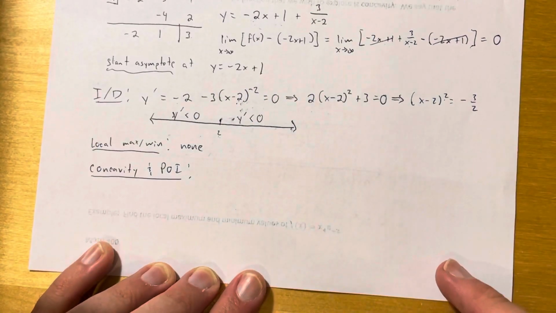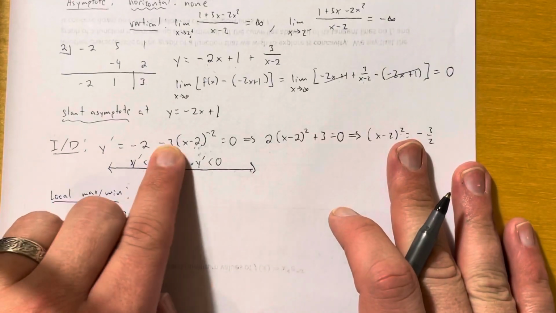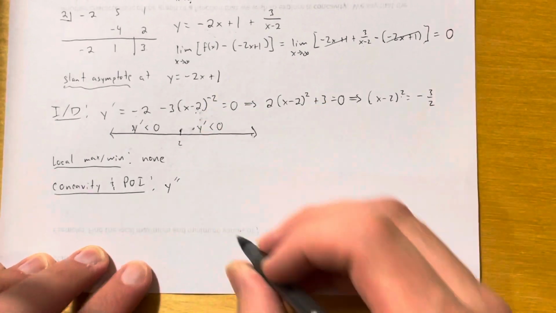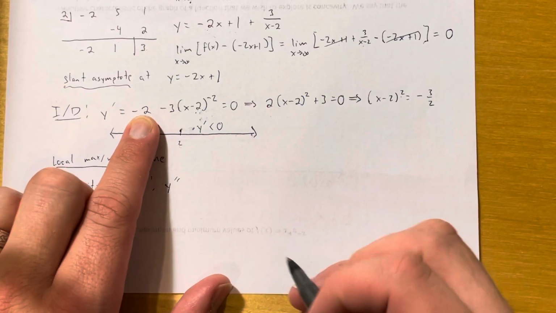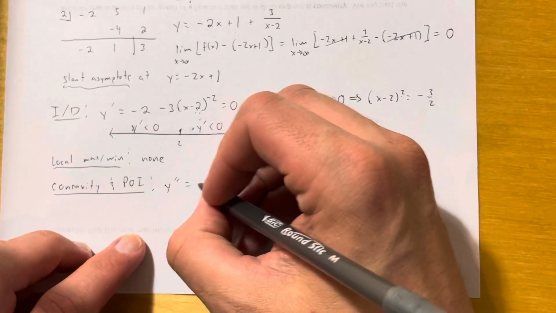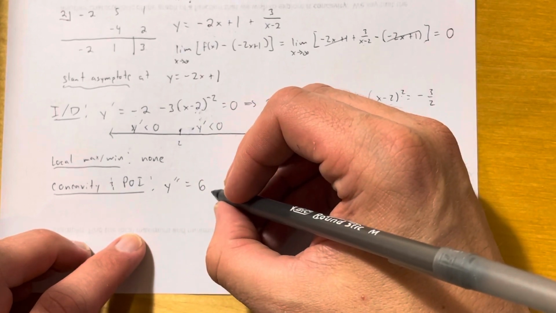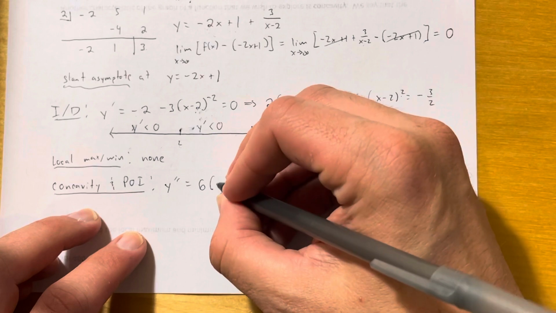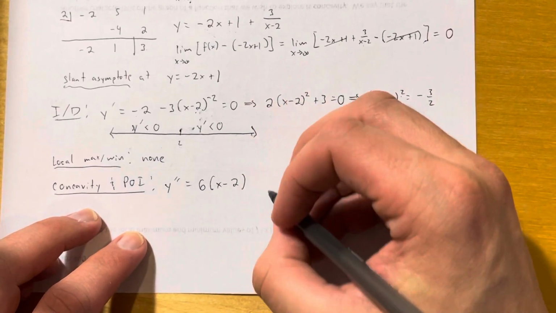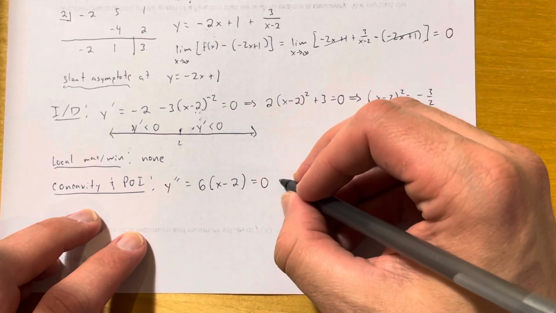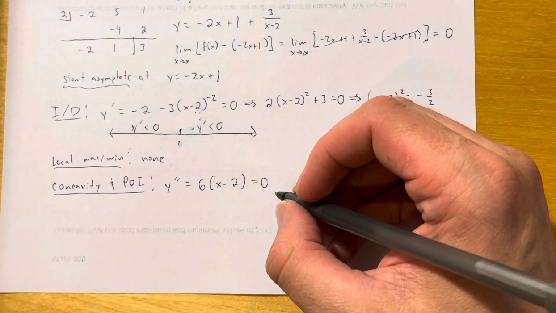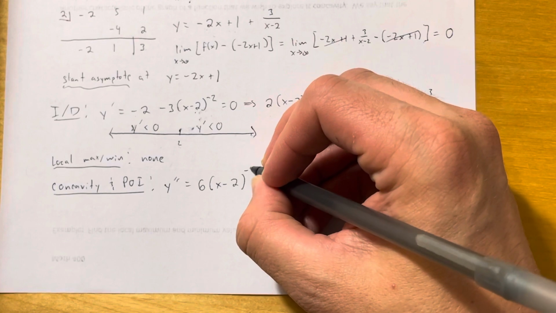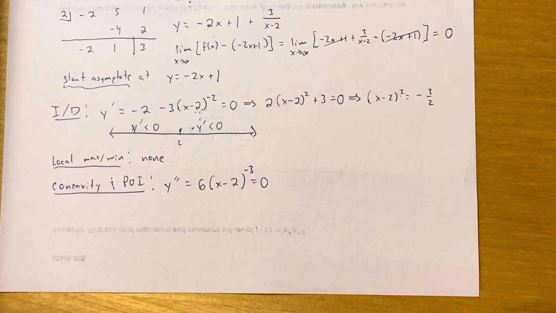For this, we need a second derivative, and once again, I recommend using this version of your first derivative. Y double prime, that constant term is going to go away. I use the chain rule here. I'm going to get 6 times x minus 2 to the negative third power. If I set that equal to 0, yeah, let's do that.